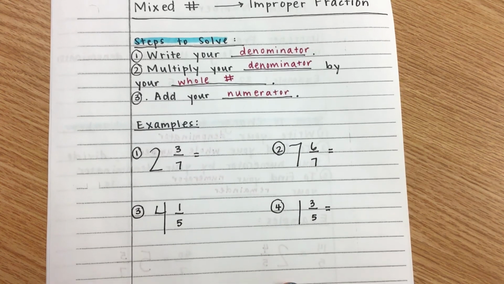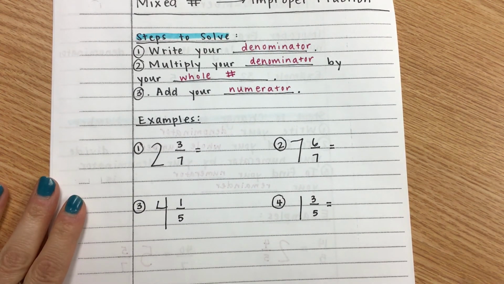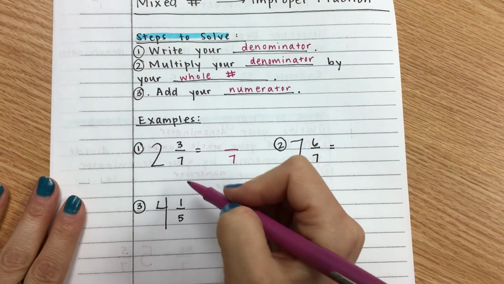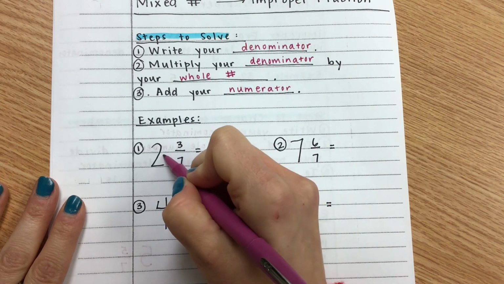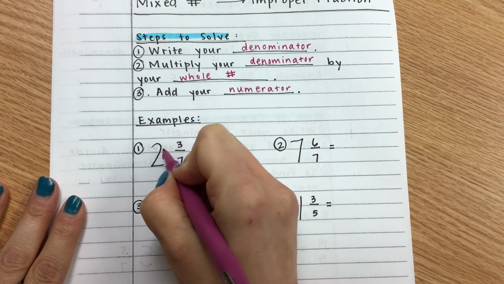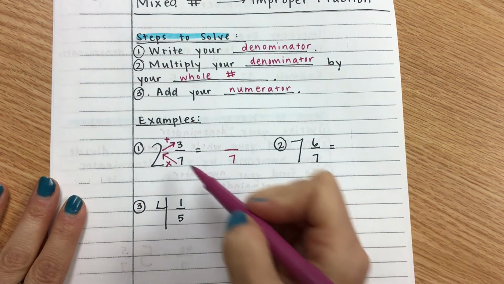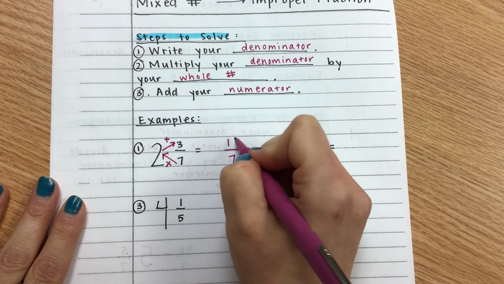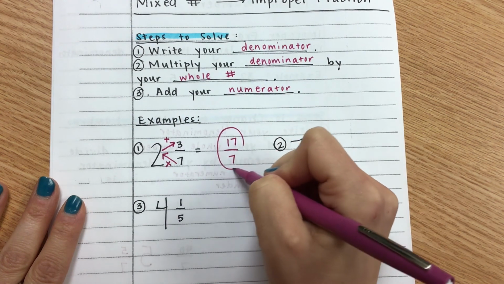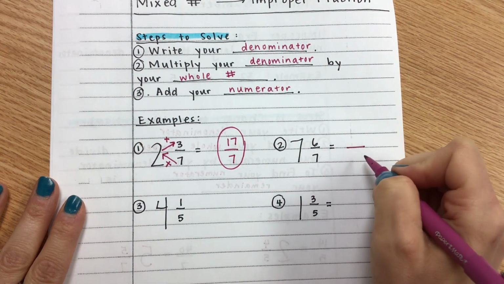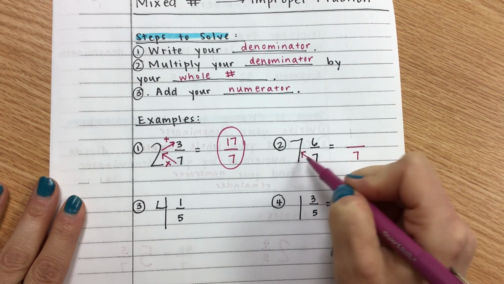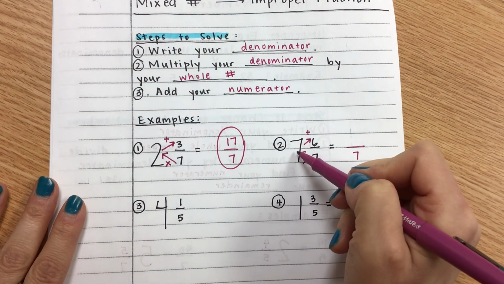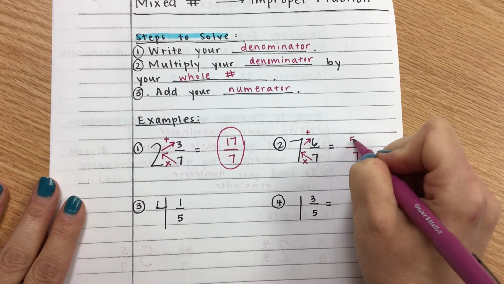All right, so now we get to have some fun with our examples. First, write down that denominator, and I always like to write out some arrows here. So you're going to take this denominator, you're going to multiply here, and then you're going to add up here. So 7 times 2 is 14, plus our 3, we get 17. Over here, we know we're going to have 7 again. We're going to multiply here and add up here. So 7 times 7 is 49, plus 6 is 55.